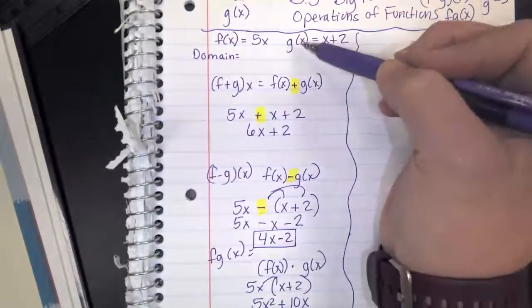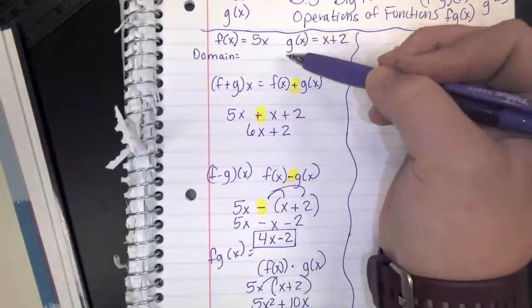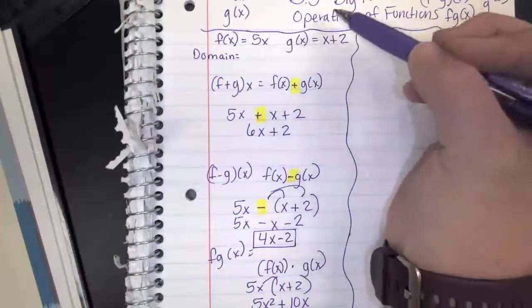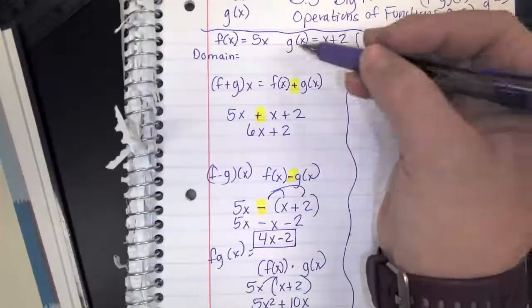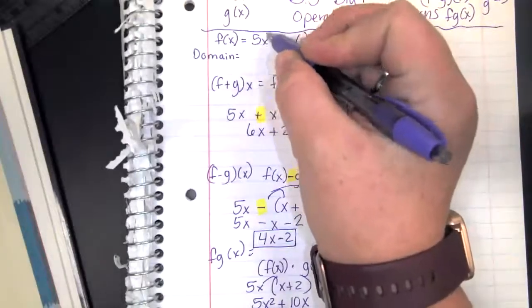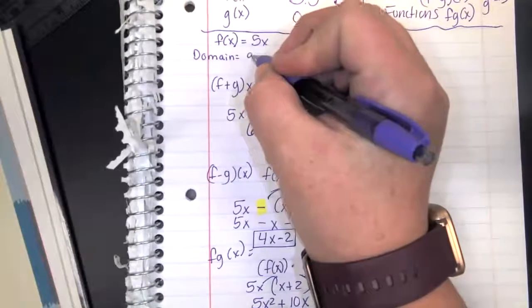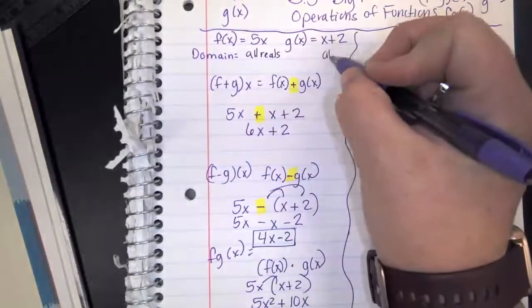Things like square rooting a negative is really the only one to think about. So really, there are no restrictions here. This domain is all reals, and so is this one.